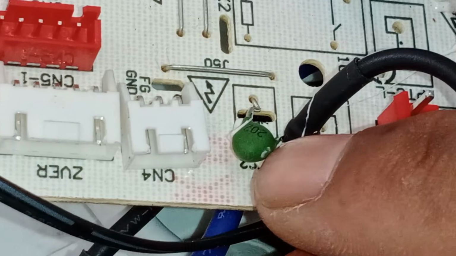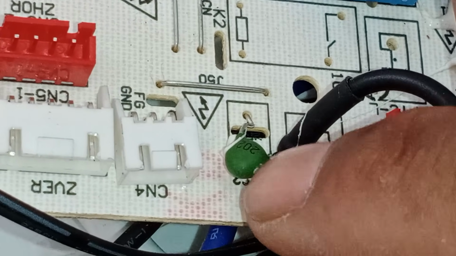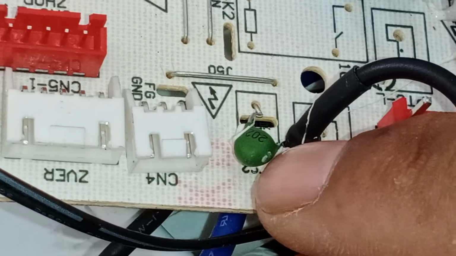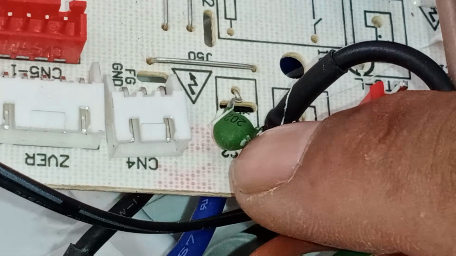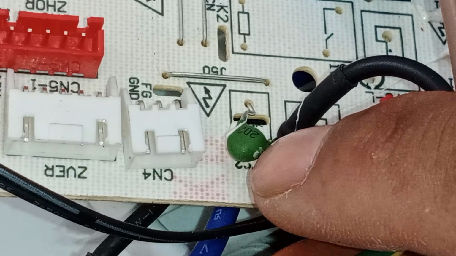Let me also explain another common reason for the E0 error. You can see this black wire here, and along with it, there's a sensor attached. This is a PTC sensor. If it gets damaged for any reason, or its value increases significantly, reaching into kiloohms, it will cause problems. Normally, its value should be around 10 ohms, 20 ohms, or 30 ohms.